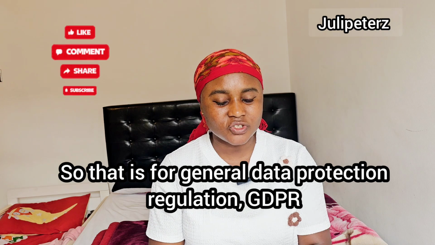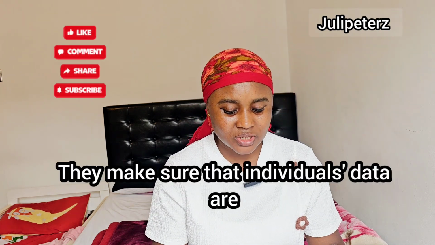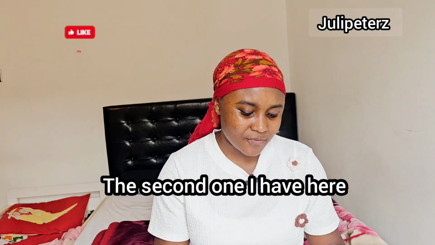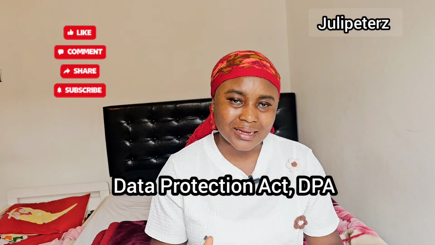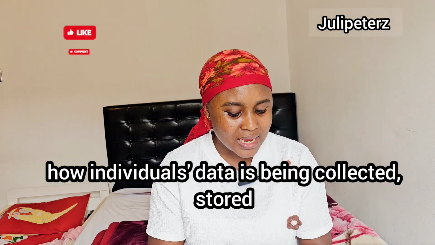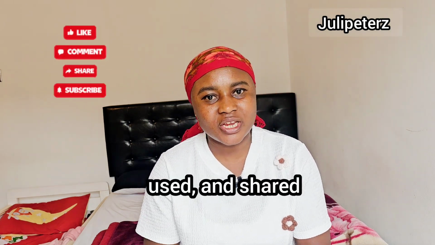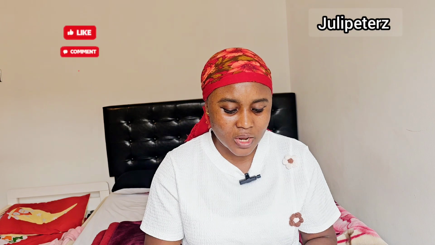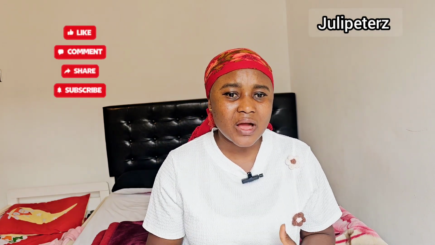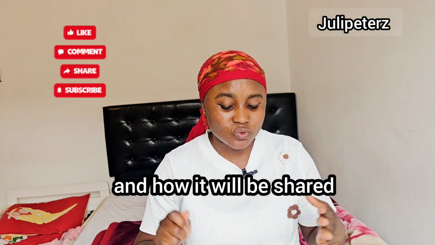Okay, so that is for General Data Protection Regulation, GDPR. They make sure that individuals' data are protected and secured. The second one I have here, Data Protection Act, DPA. This legislation controls how individuals' data is being collected, stored, used, and shared. They protect and control how your private personal information will be collected, how it will be stored, how it will be used, and how it will be shared.